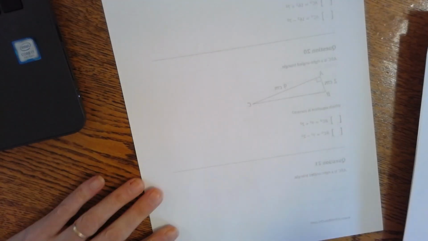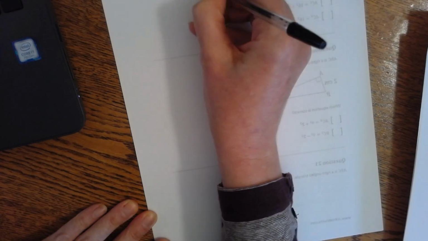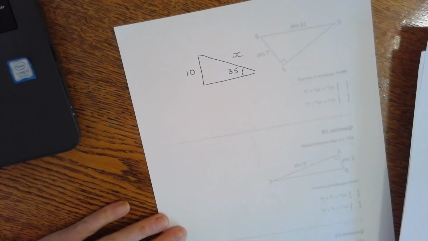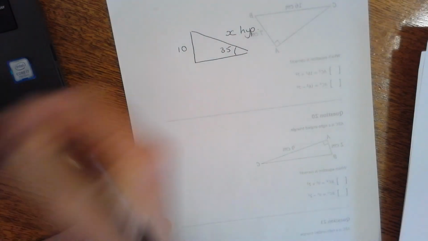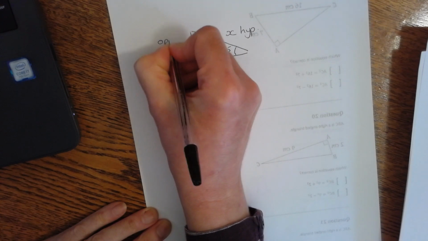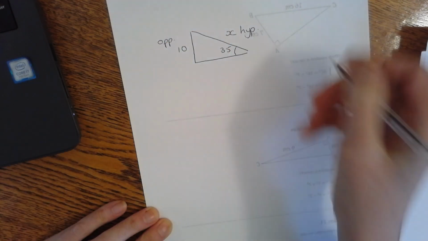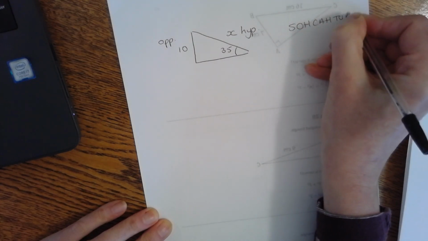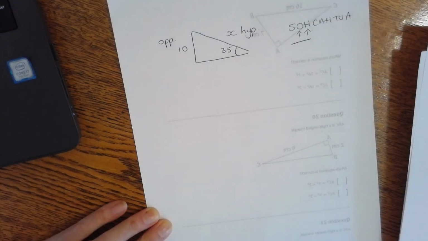What happens when it's this way round? Now, I've got 35 degrees here, 10 here, and x. So there's my hypotenuse, and there is my opposite. So just like before, it involves an opposite and a hypotenuse. So if I write out SOHCAHTOA, I can see it's an opposite and a hypotenuse, so it's sine.